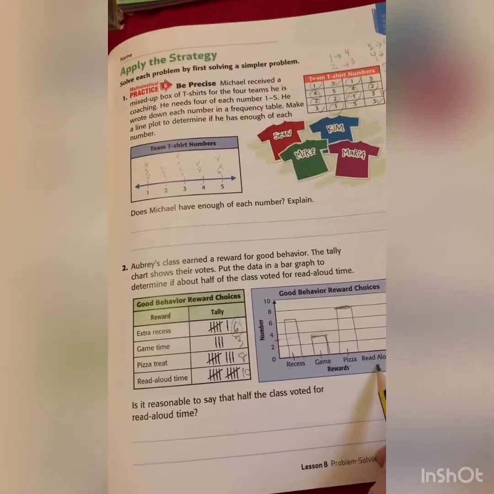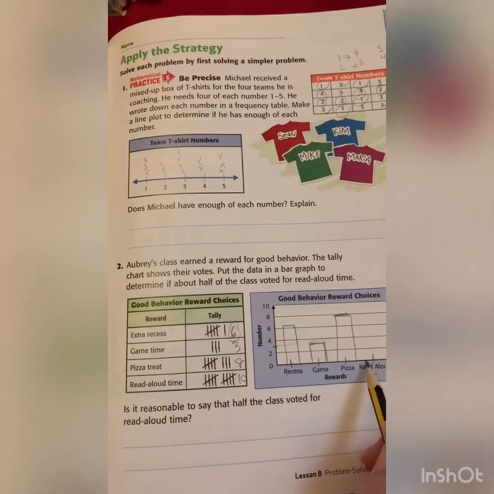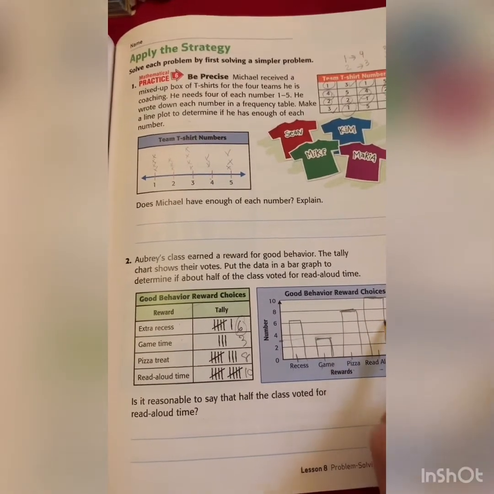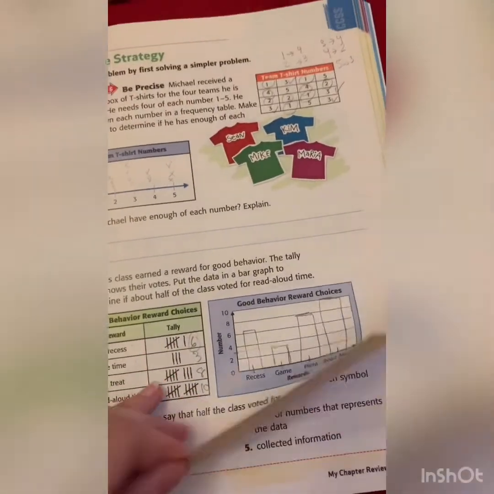And we have the read aloud, we have 10. So we reach it till 10. Okay, let's turn the page.